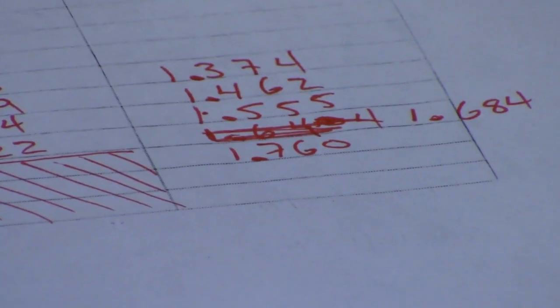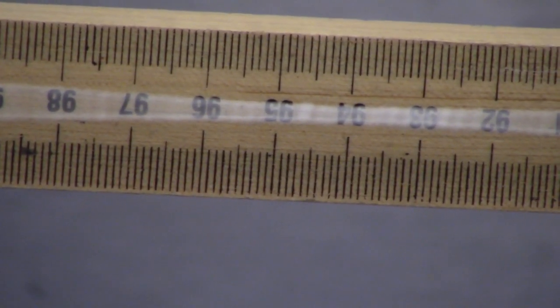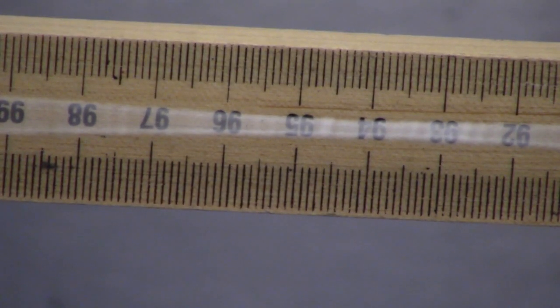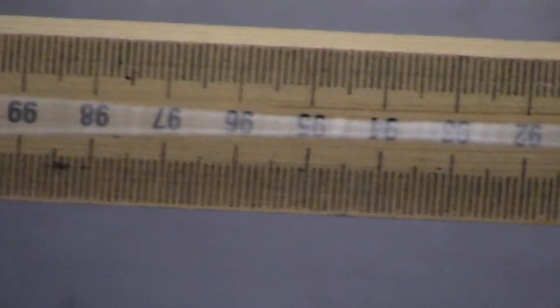So 550, nice amplitude here. 93.9 and double it. 93.9 times 2 is 187.8. And then finally to the 600.